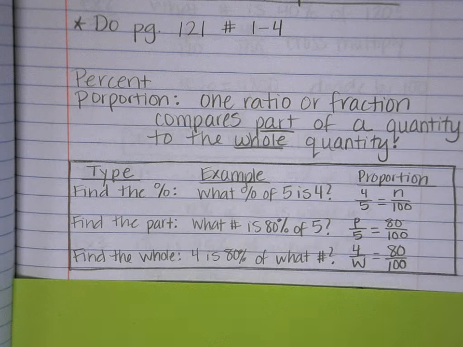Okay, so when I'm finding percent, I just put n because I don't know that number, n for number. When I'm finding what part, that's P for part, over the whole is 5. This is the percent 80. And this one, I'm trying to find the whole. So I have 4, and I have 80, but I don't have the whole. We're going to practice so you'll get better at it. It's just like little clues that tell you.